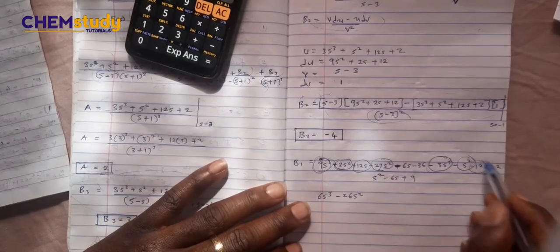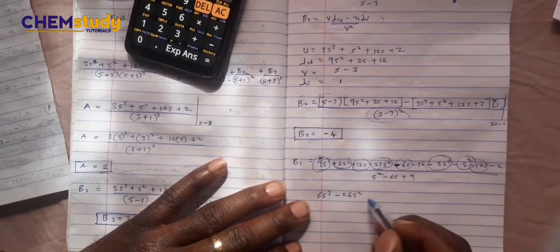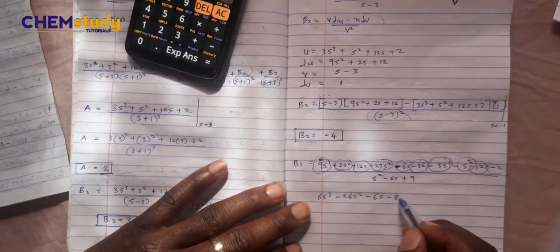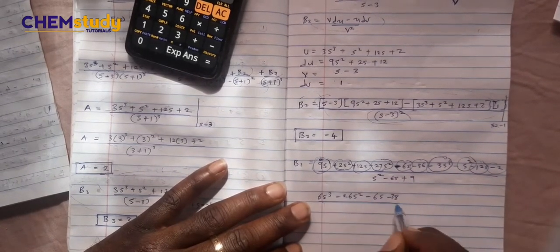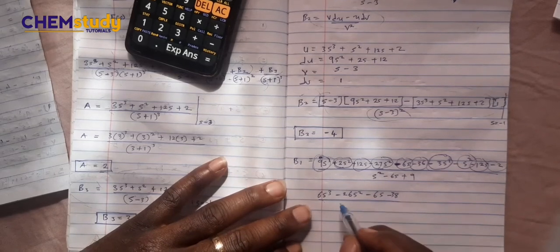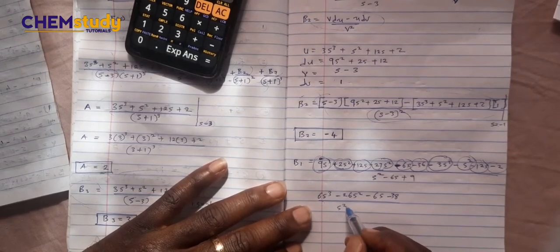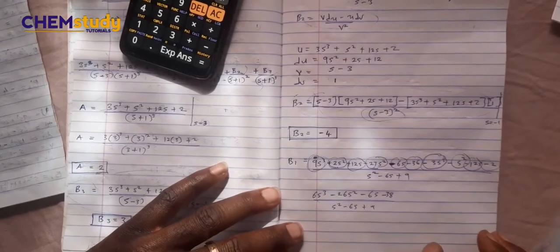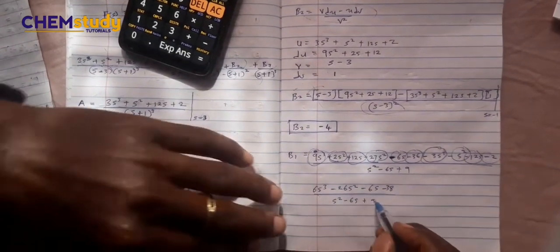And 12s minus 12s goes to 0, so we're left with minus 6s. Minus 36 minus 2, that's minus 38 over s squared minus 6s plus 9. Okay, so I hope you understand what's happening here.